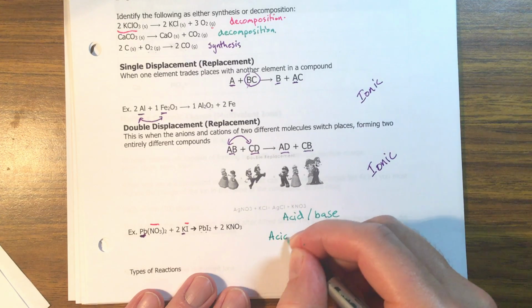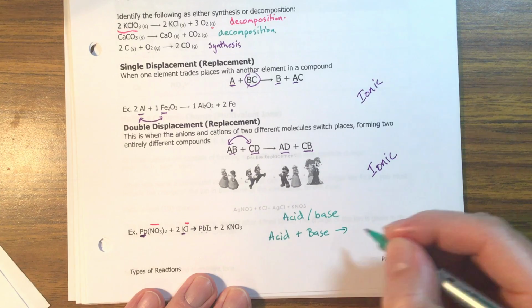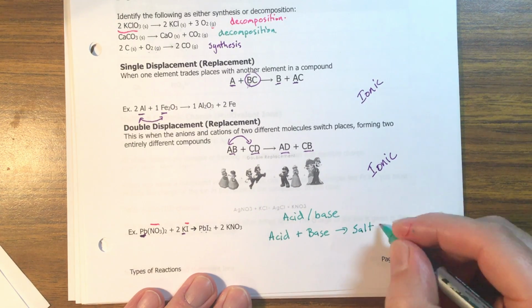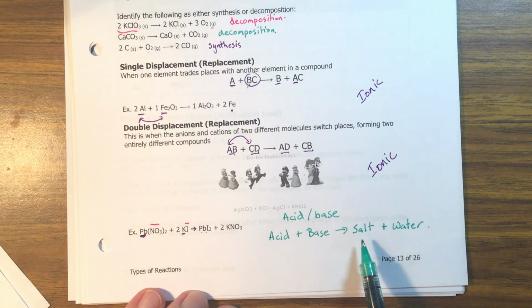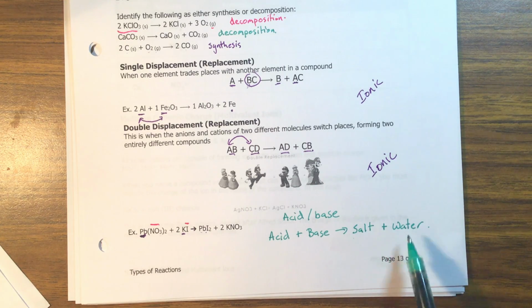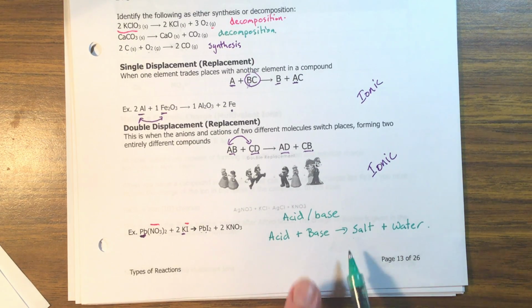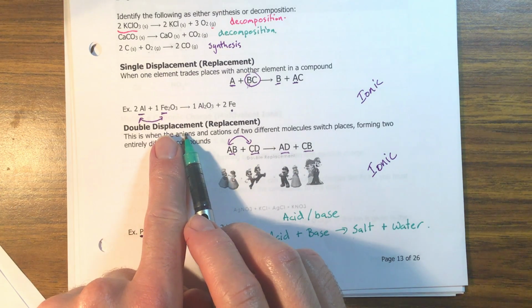So we take an acid, we add to that acid a base, and we usually get a salt and a water. The salt is just an ionic compound. That's all salts are, ionic compounds. So acid plus base equals salt and water. When we get into acids and bases a little more, we'll look a little bit more at this. But an acid-base reaction is a special type of double displacement reaction.